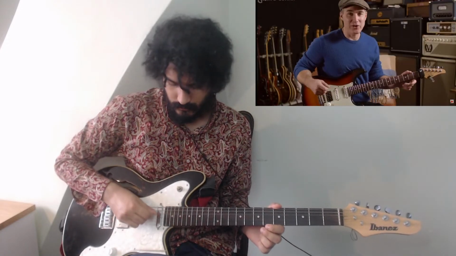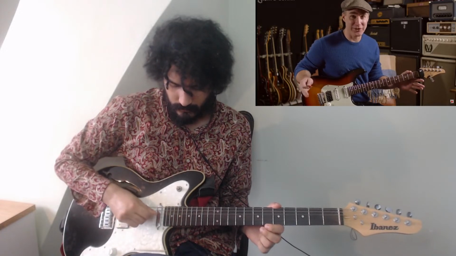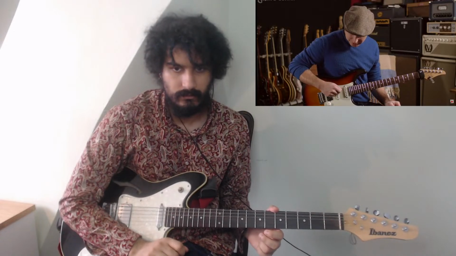So the exercise for you this week is literally having a go at alternate picking. That's all I want you to do. It's nothing more complicated than that. There's no riff, there's no design, there's no particular amount of picks on each string or anything like that. I just want you to have a go at alternate picking.